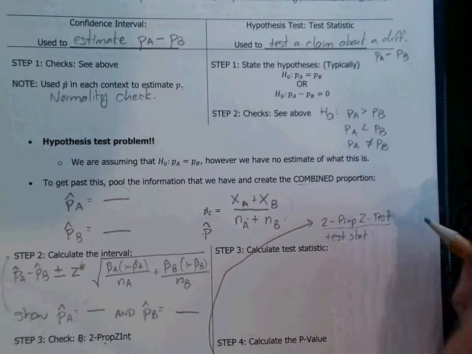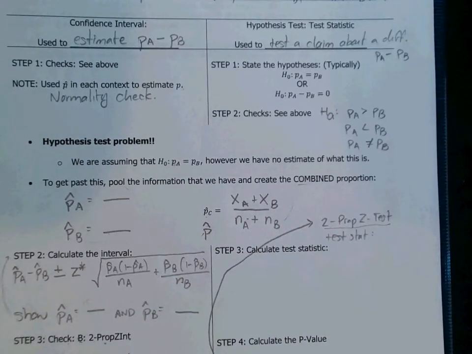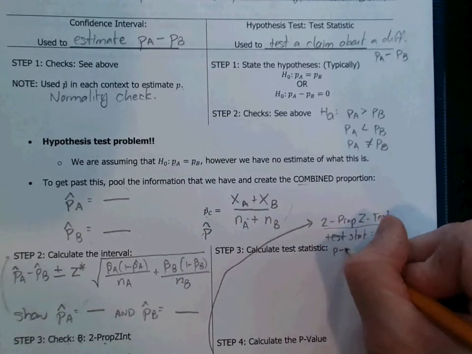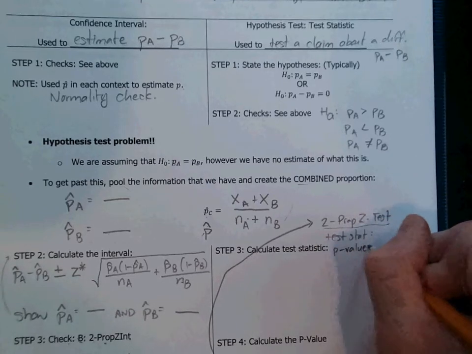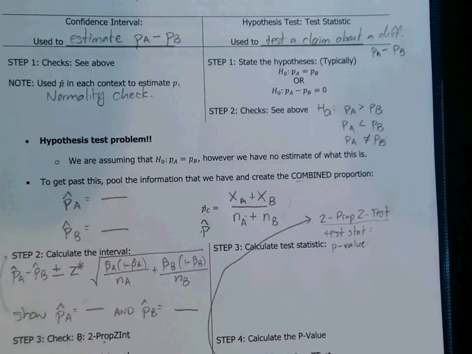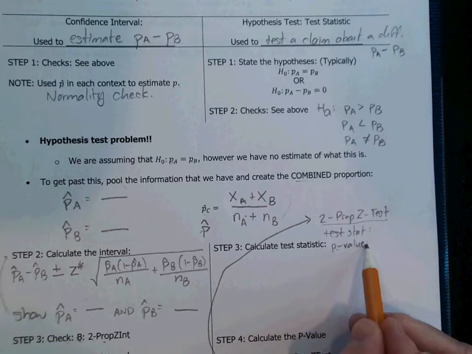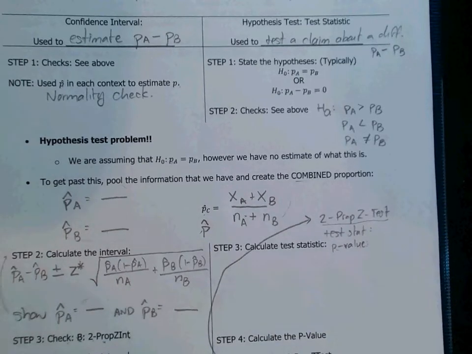Then you will write the test statistic. The test statistic in 2-prop z-test is listed as a z, and then you will write the p-value, put a colon, and just put it. Keep in mind, don't write p equals. It could get marked wrong.